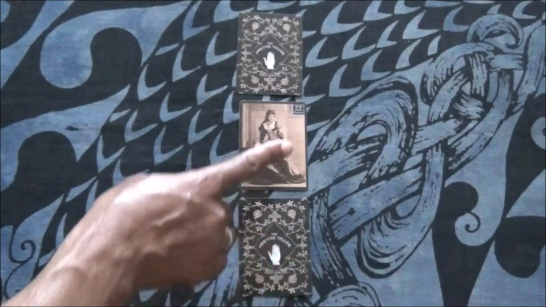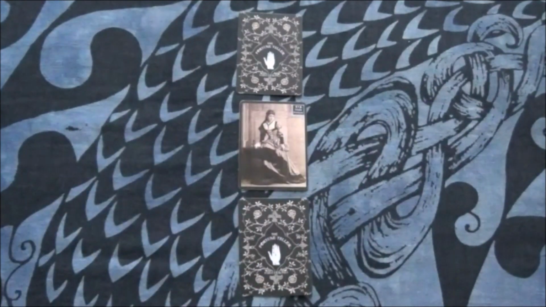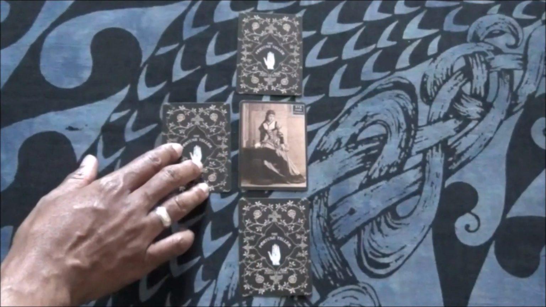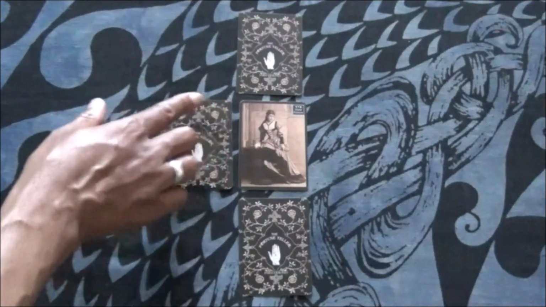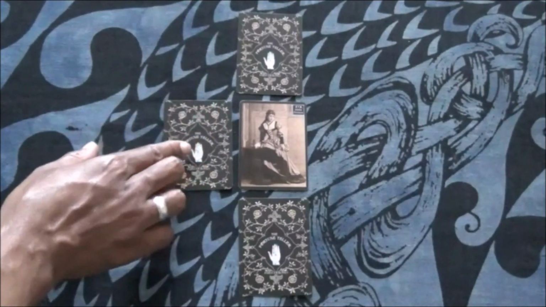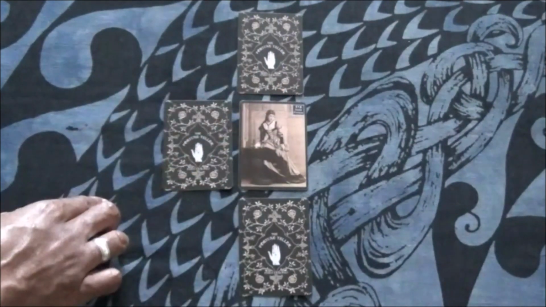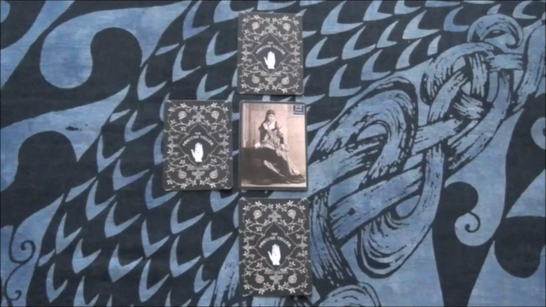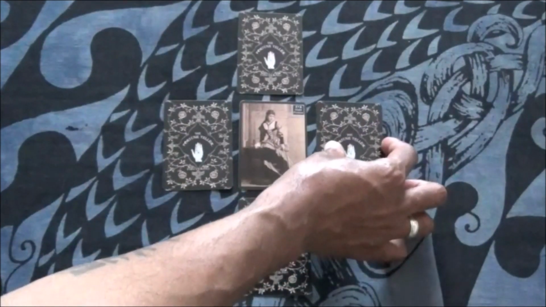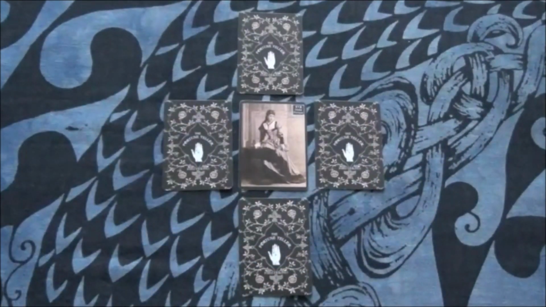Okay. So now, because she's looking this way, line of sight, we have behind. This would be what particular area of challenge could be for her, or what she might need some support to help her with, right? And then we have before, which would be something that she's going to be facing going forward, right? So those are the 4 cards.